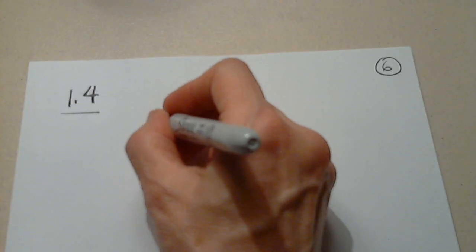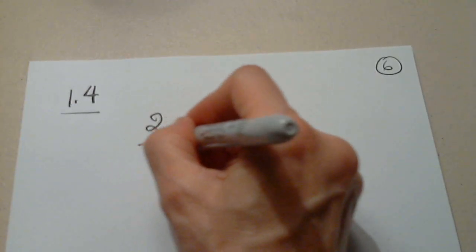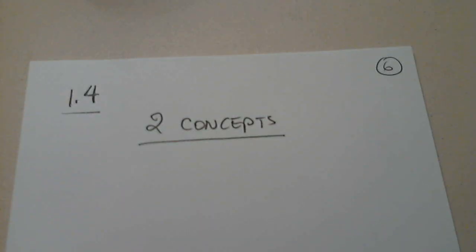We touched upon a lot: domain, range, evaluating, difference quotient, limits, graphing, and so on and so forth. But from all these, we had two major concepts that we studied. Can anyone tell us which two major concepts we discussed this semester so far?